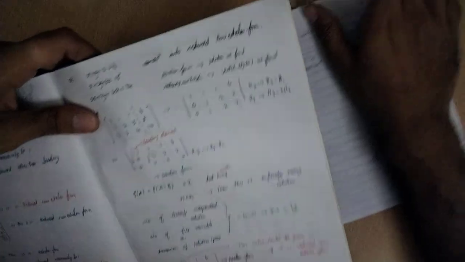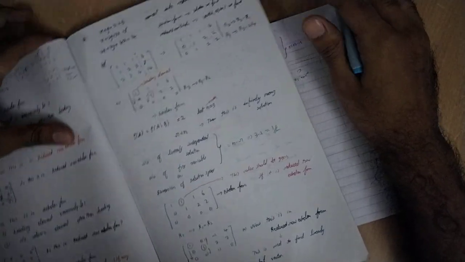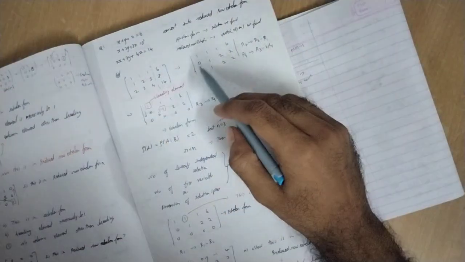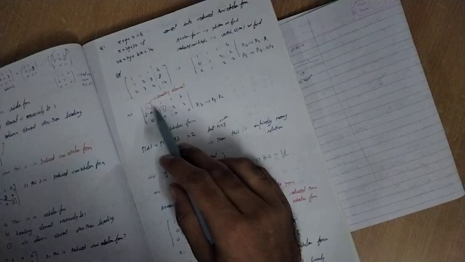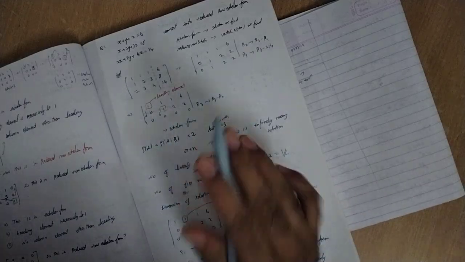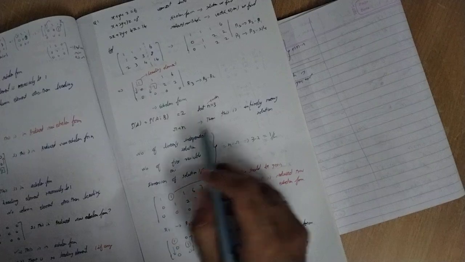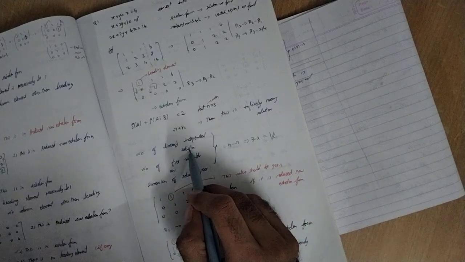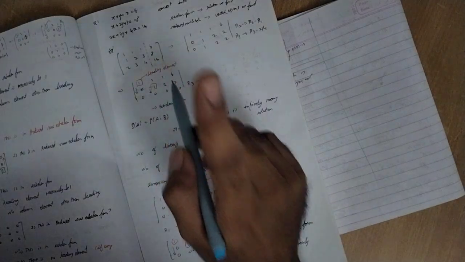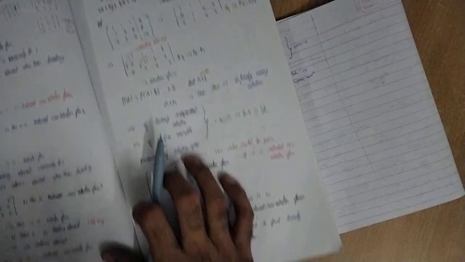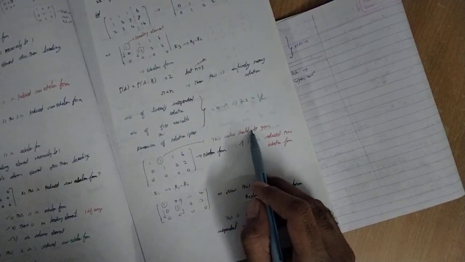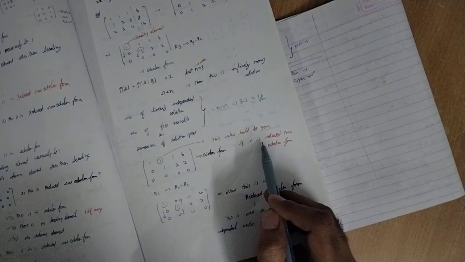So first of all, each and everything we need to convert into reduced row echelon form. So you can see this one, 1 1 here, 0 0. It is in echelon form, and rank of A. So this is infinitely many solutions. The number of linearly independent solutions is n minus r, so only one linearly independent solution we will get. So this value should be 0.